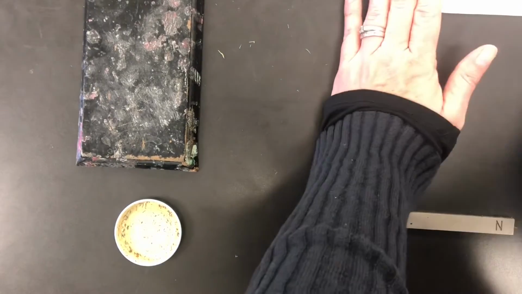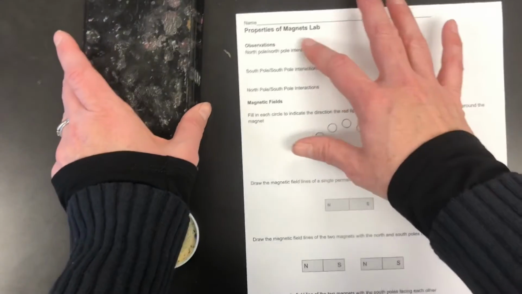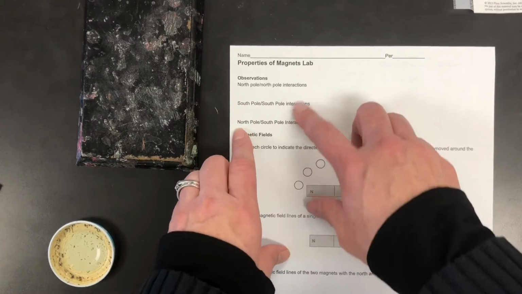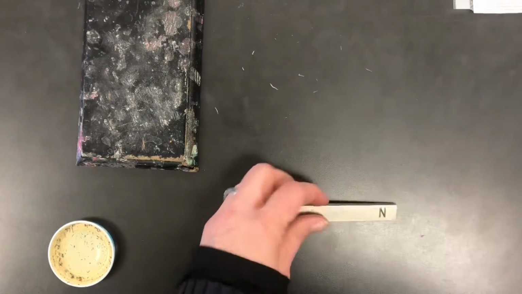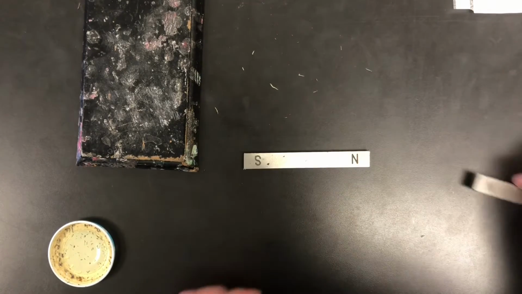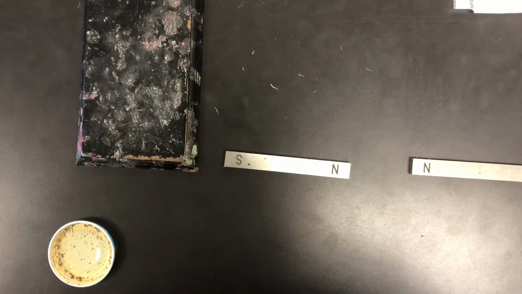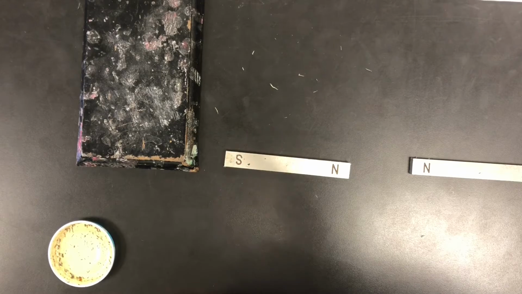All right, this is your properties of magnets lab, okay? And so the first thing we're going to do is we need to write down our observations when we have our two bar magnets, okay? And so the first one, what are our interactions between the North Pole and the North Pole?